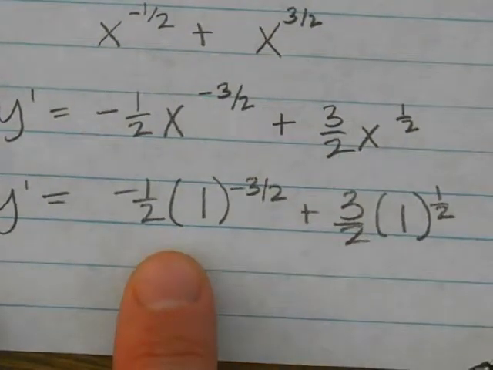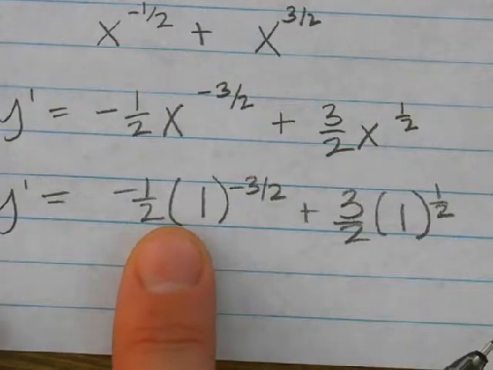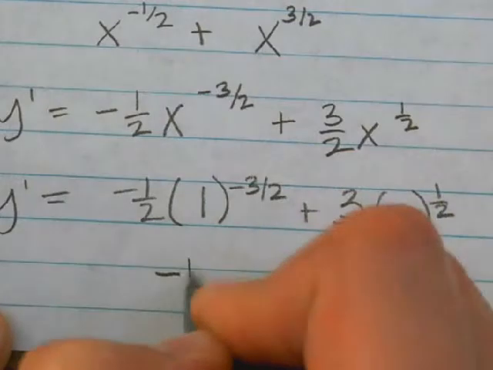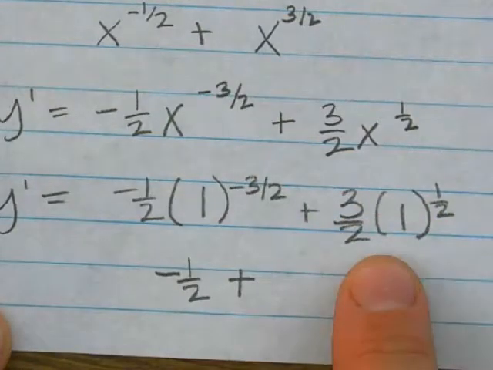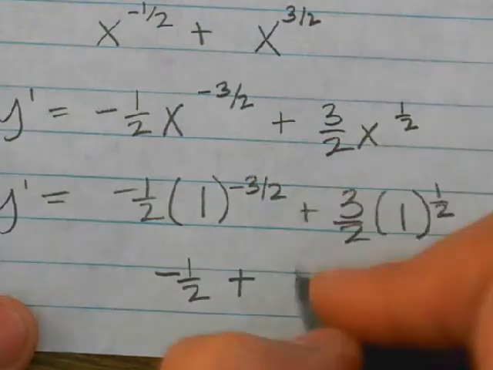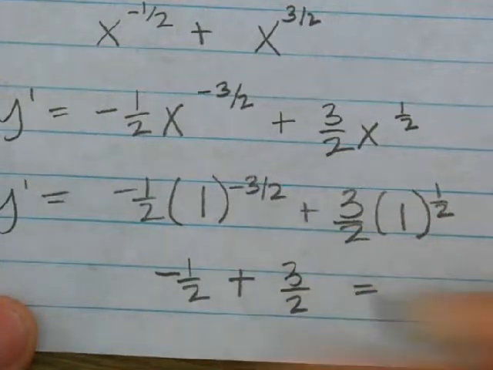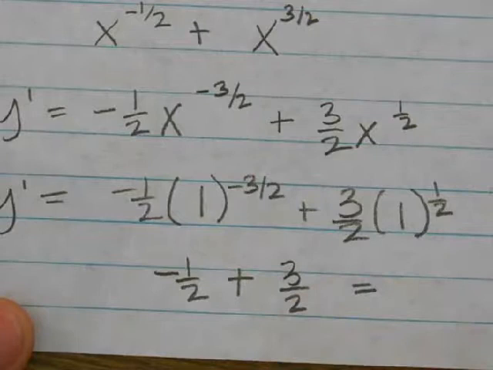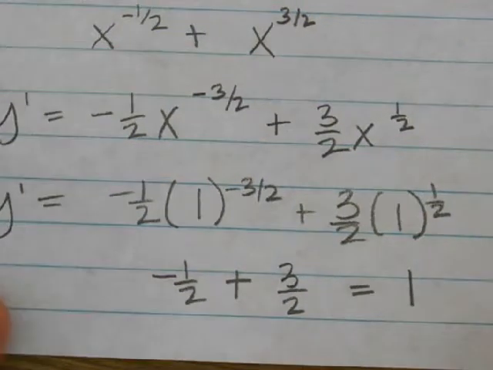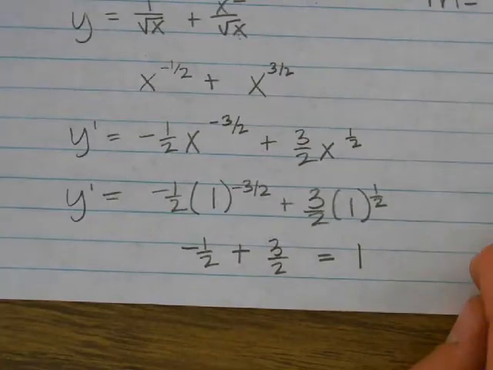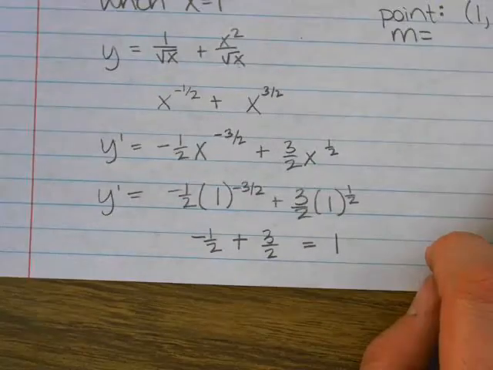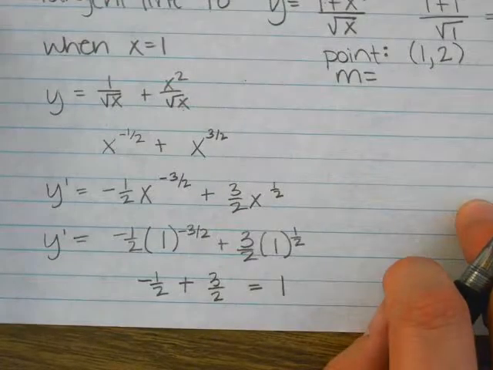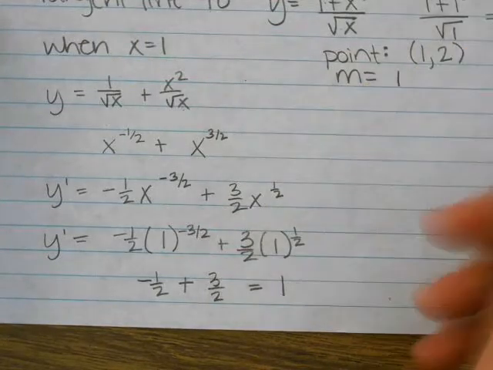So what do I get here if I simplify it? Yeah, you get negative 1/2 plus, what do I get over here? 3/2. Okay, so negative 1/2 plus positive 3/2 is 1. So we got a slope of 1. That's what we ended up finding. So I'm going to go ahead back up here and I'm going to put that I have a slope of 1.